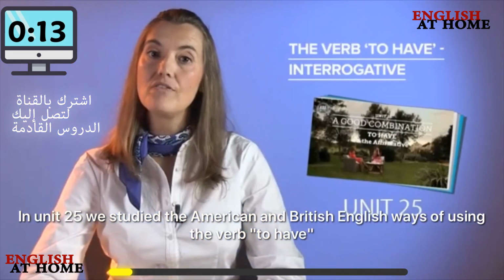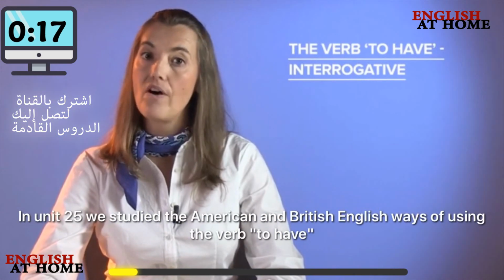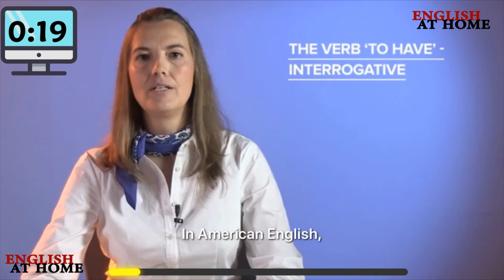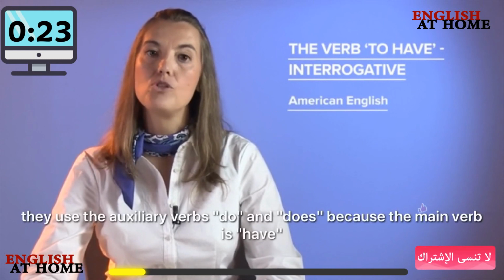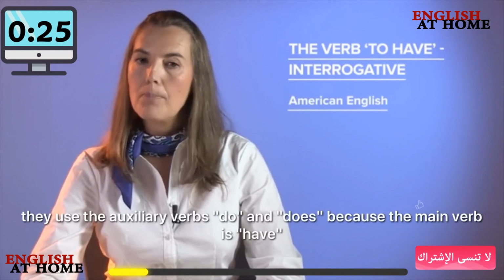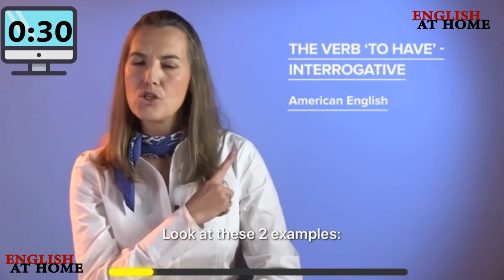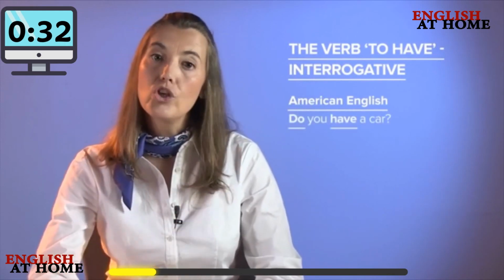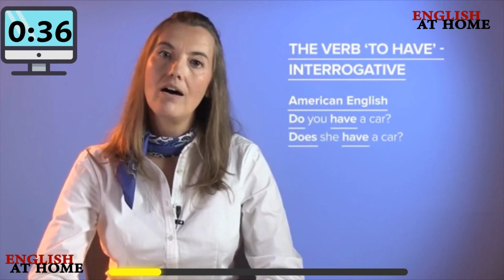In Unit 25, we studied the American and British English ways of using the verb to have. In American English, they use the auxiliary verbs do and does because the main verb is have. Look at these two examples. Do you have a car? Does she have a car?